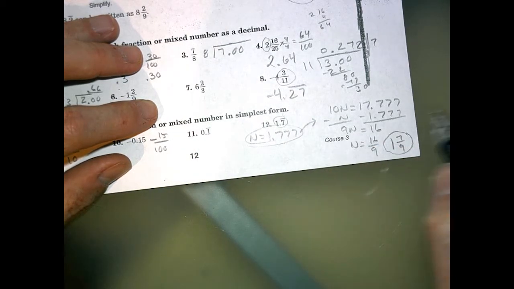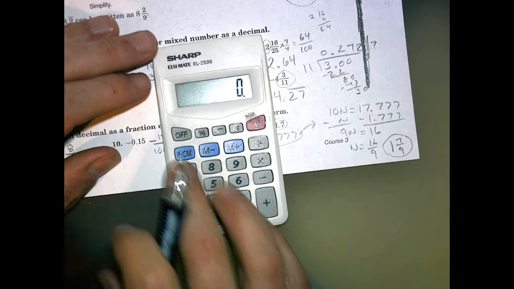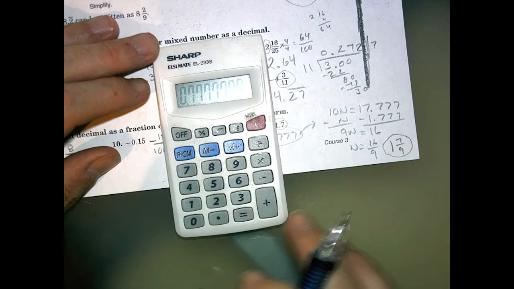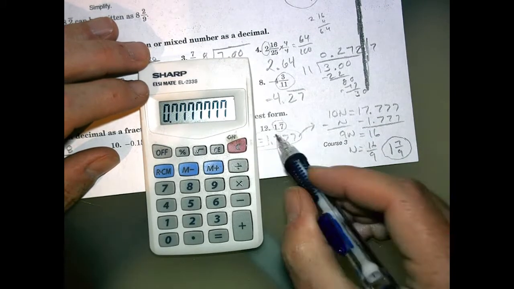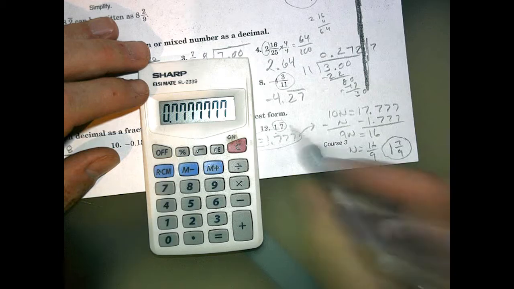And you take a look at a calculator. If you did 7 divided by 9, what do you get? 0.777, that's that run-on. So there's our 1 for a whole number, and there's our 7/9, which is 0.77.